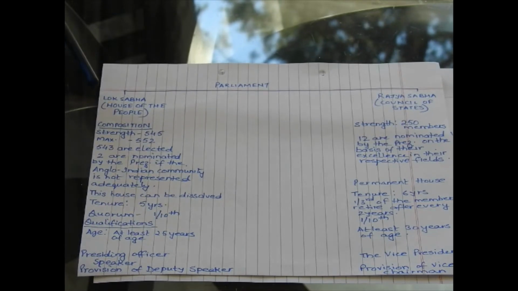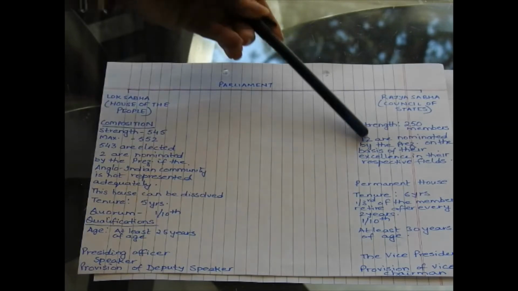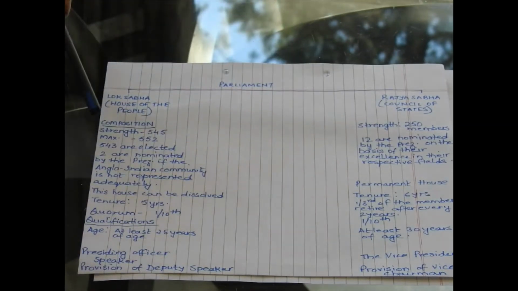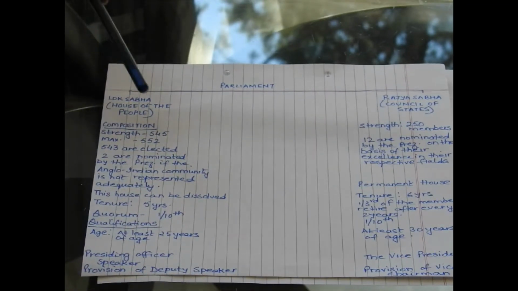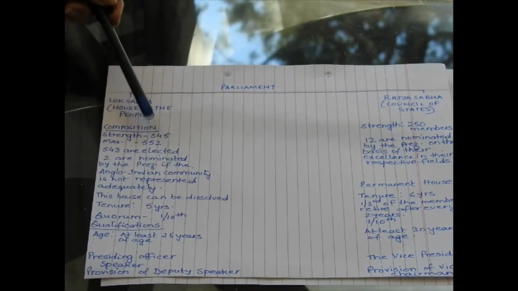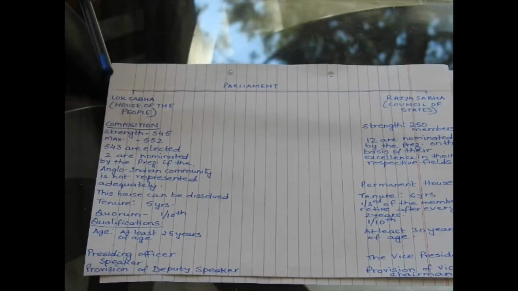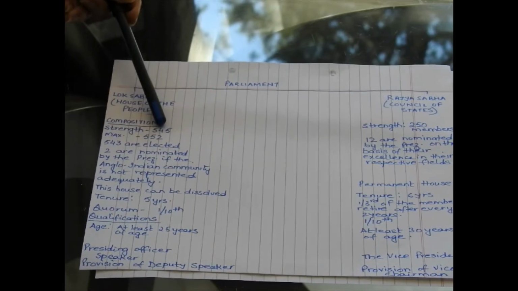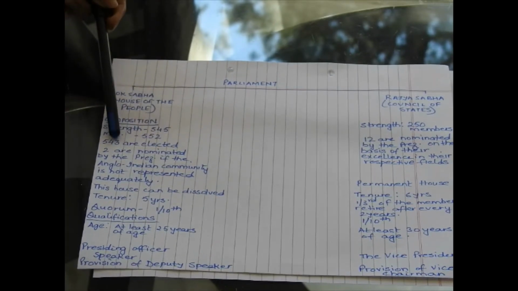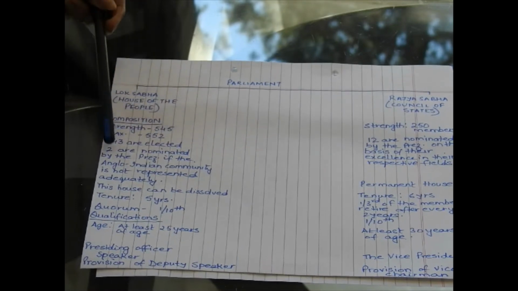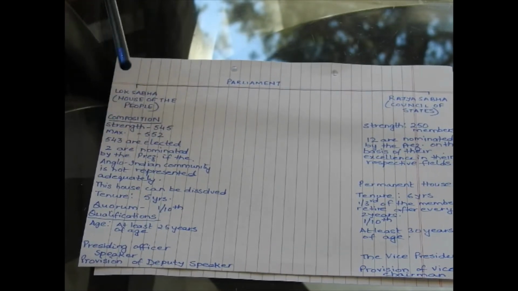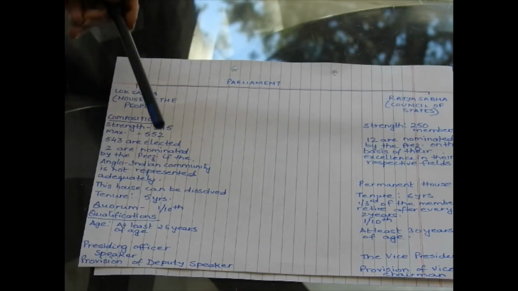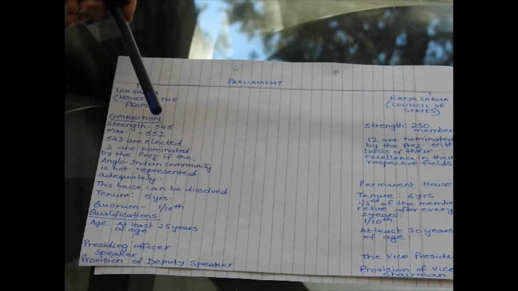Now let us come to the composition and strength of both the houses. I will compare all the features of both the houses side by side. Strength of Lok Sabha is 545. As per the constitution, maximum strength can be 552. Out of these 545 members, 543 are elected, and 2 are nominated by the president if the Anglo-Indian community is not represented adequately in the house.